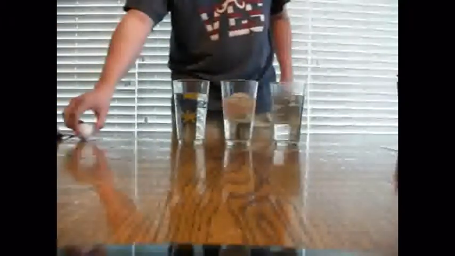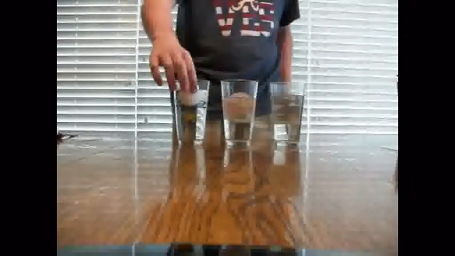Next, I'll take my raw egg, and I'll drop it into my control glass, which is just fresh water. Watch as the egg sinks because it's more dense than the water. Whoop.